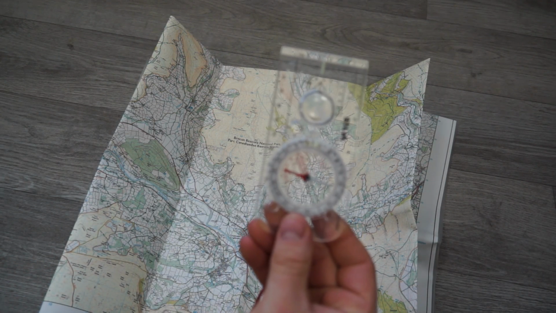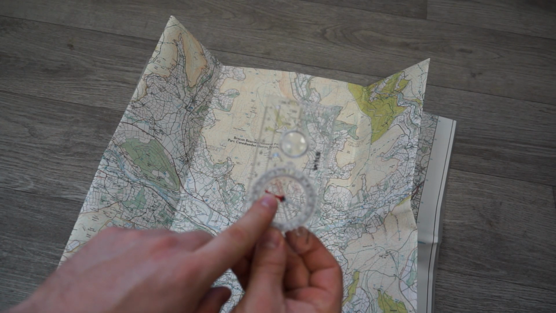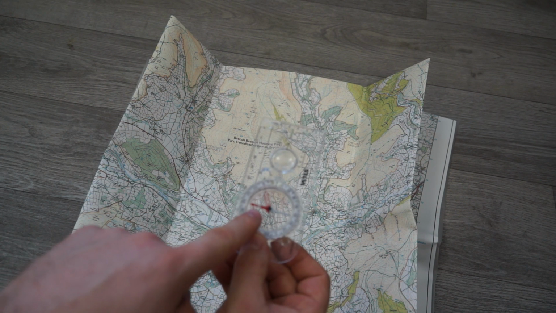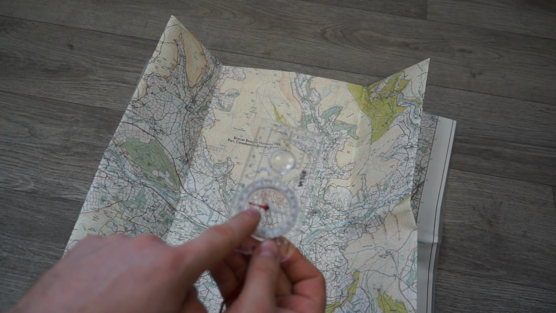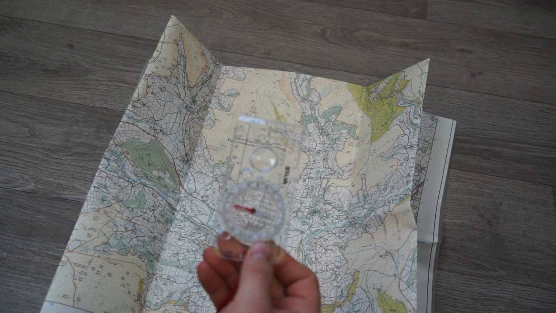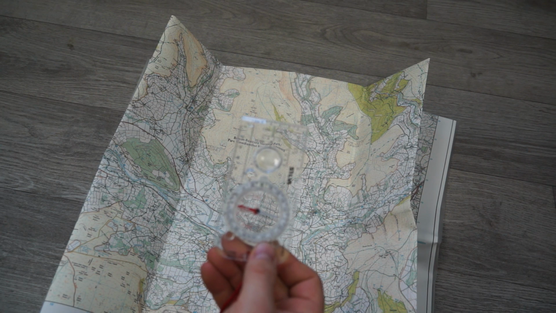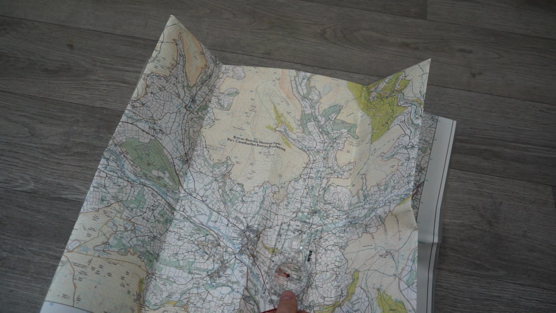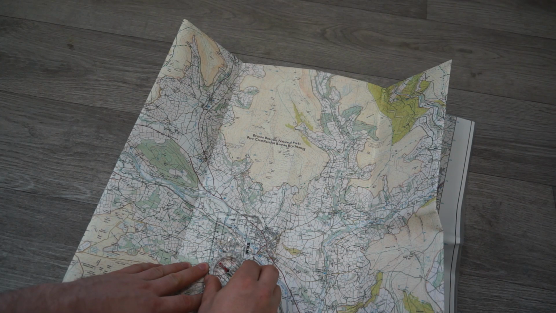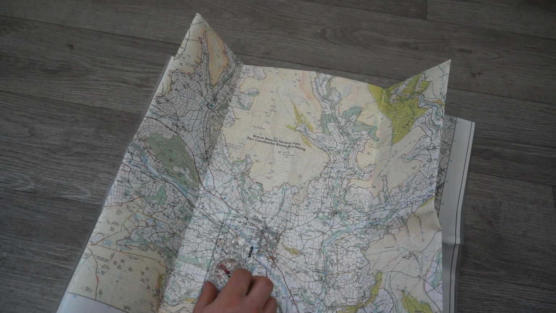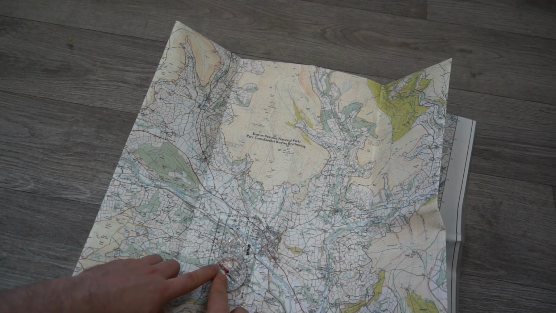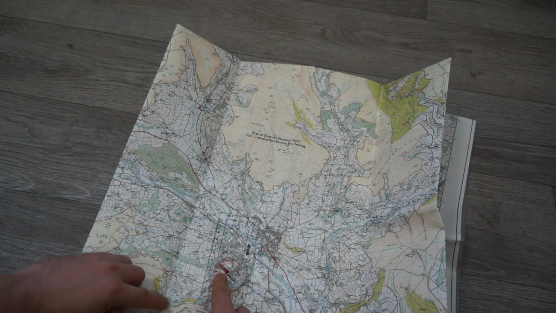So if we look at the compass, we can see that the north arrow is currently pointing over in this direction. That arrow with inside is the true north, and to help us to orientate the map, we're going to twist the bezel so that the orientation lines are to the north. As I place the map and the compass together, what we want to see is that the compass allows the map to point to the north along the eastings.